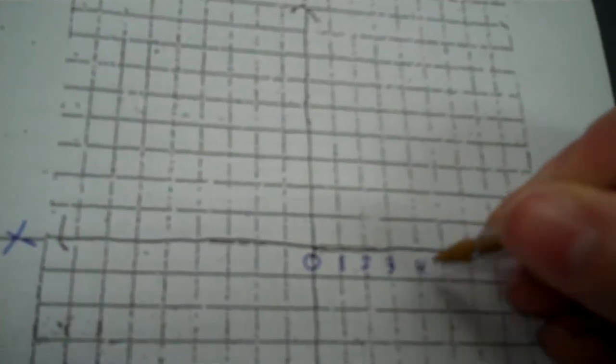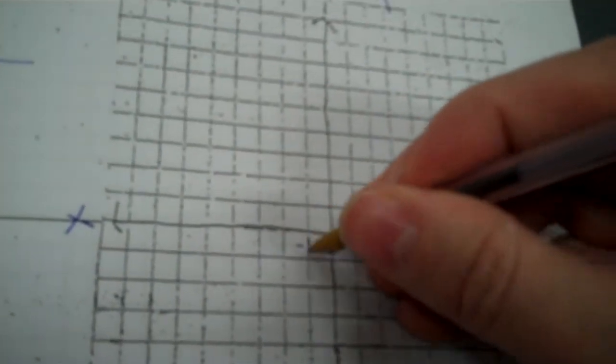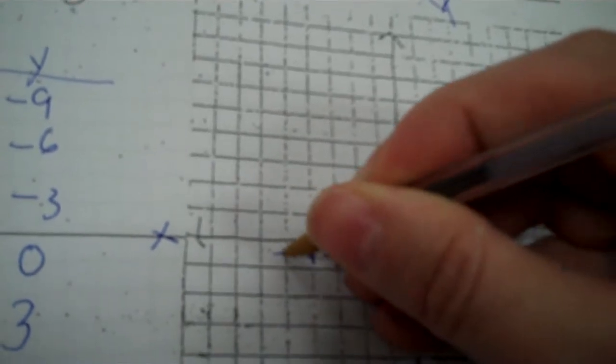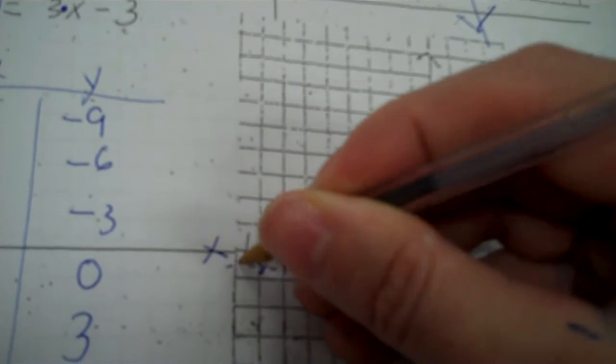So again, this is my x. I always number that by ones. The only time you don't number the x by ones is stuff in Algebra 2, which you're a ways away from having to do. So just always go by ones with that. Now the y, again, the most extreme value I get is 9.